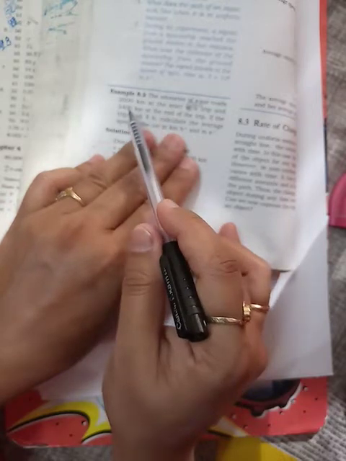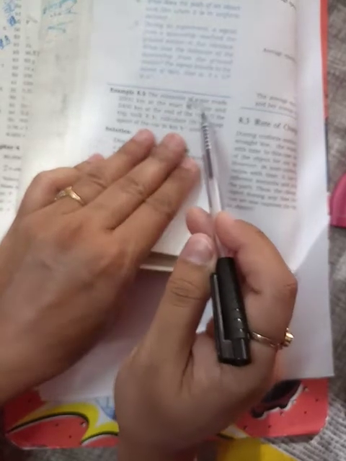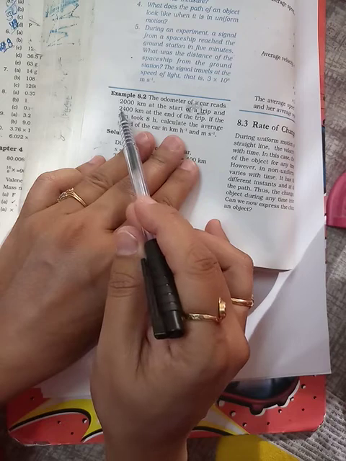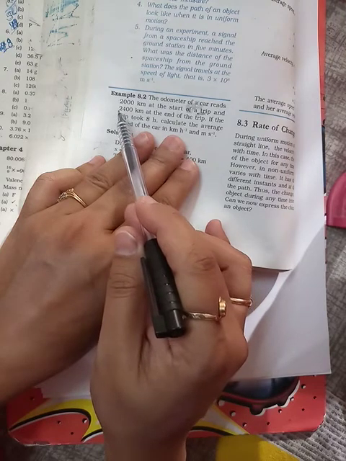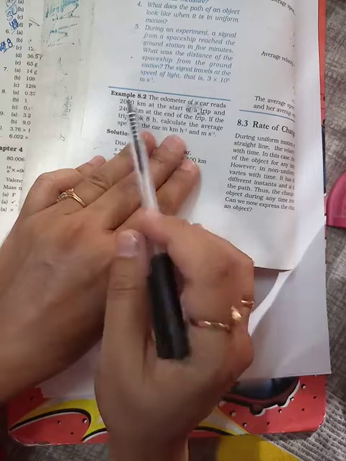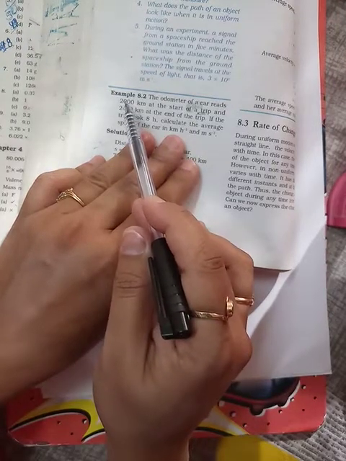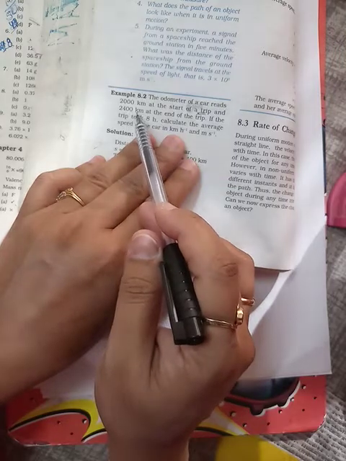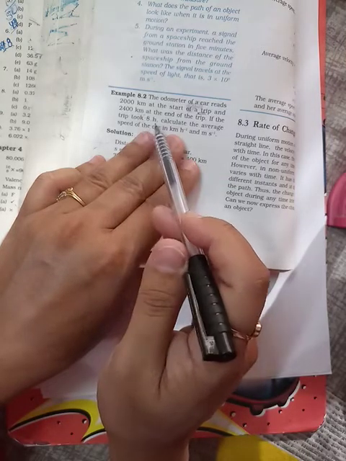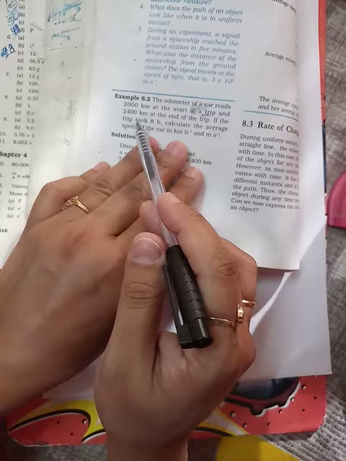So what will be the total distance traveled for that trip? That will be from 2000 to 2400, that means 2400 minus 2000, so it should have traveled 400 kilometers. So total distance we will get is 400 kilometers.